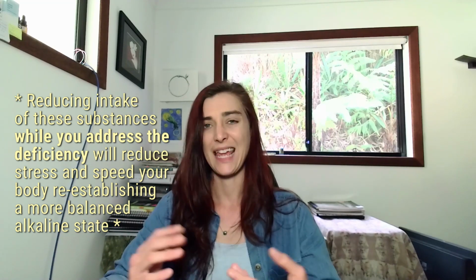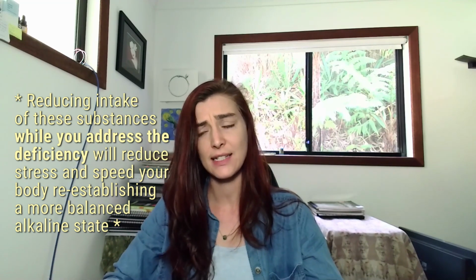So should gout, rheumatoid arthritis, any of those kind of conditions be upsetting you, supplementing sodium phosphate is going to be hugely beneficial there. So any of the typical acidic conditions such as heartburn, reflux, that kind of thing, that is a surefire call that you need more sodium phosphate in your diet.